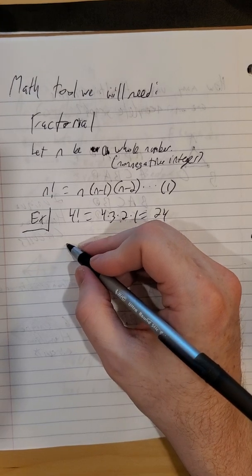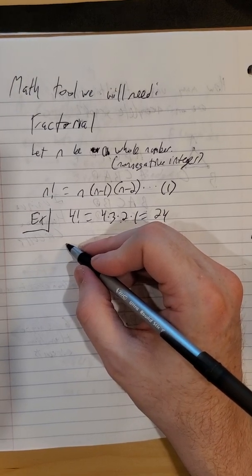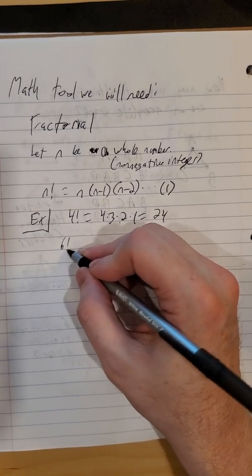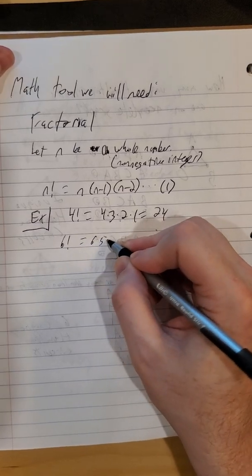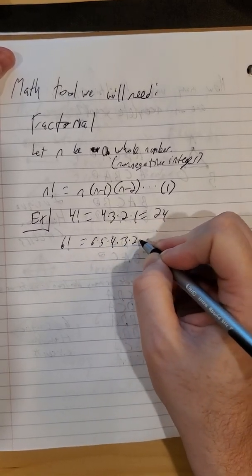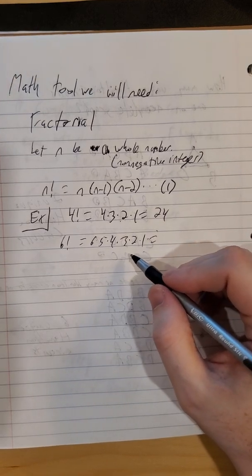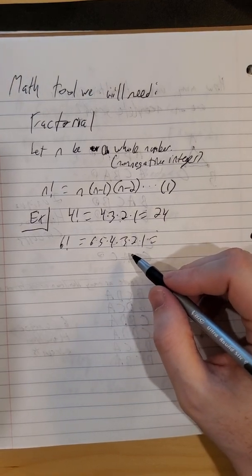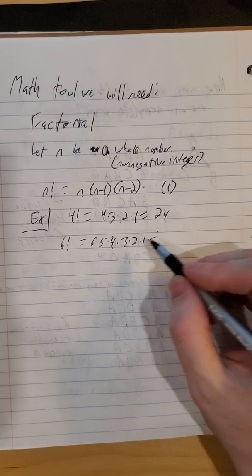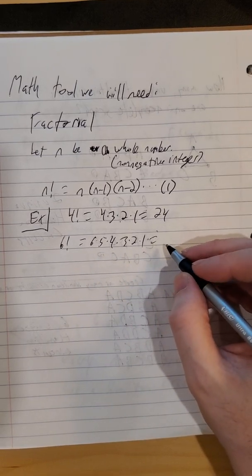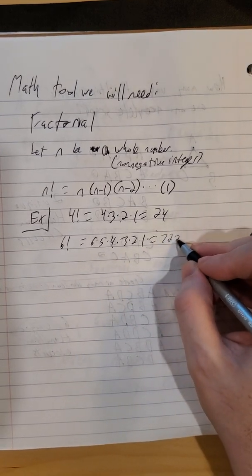Let's see. 6 factorial, 6 times 5 times 4 times 3 times 2 times 1. Well, that's then 24 times 30, so that is 720.